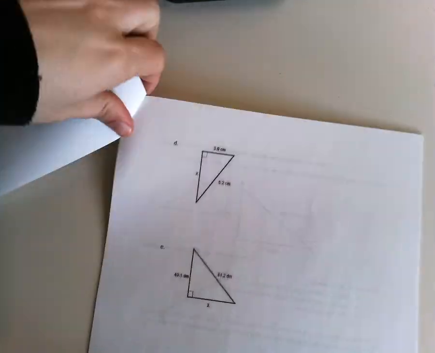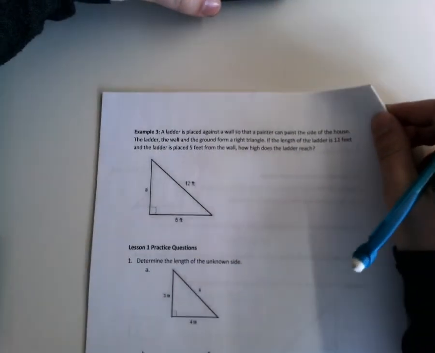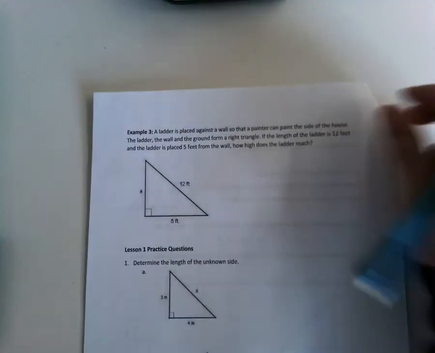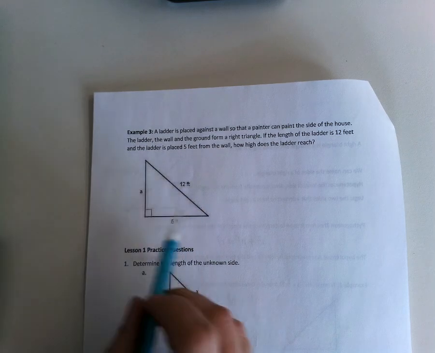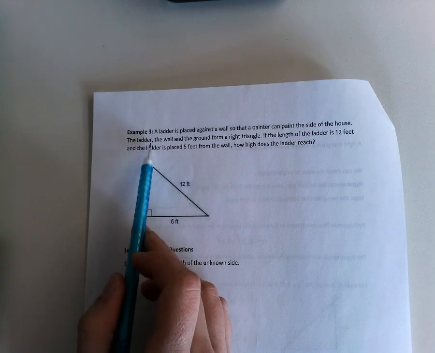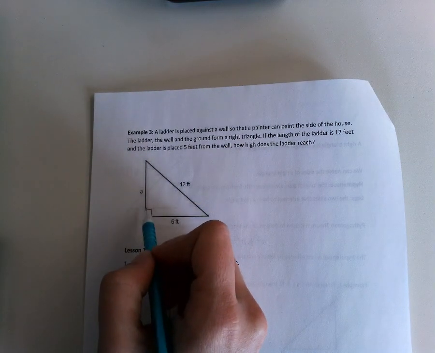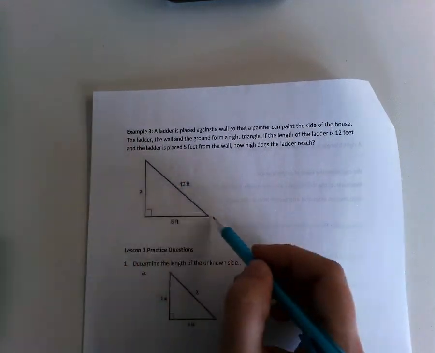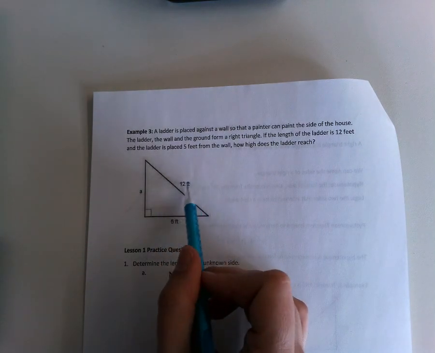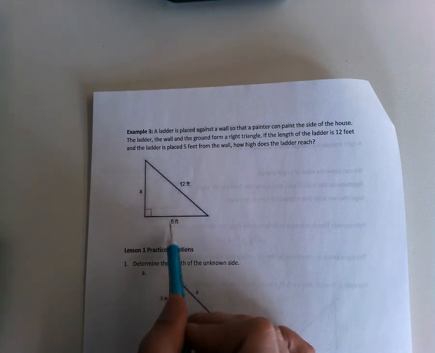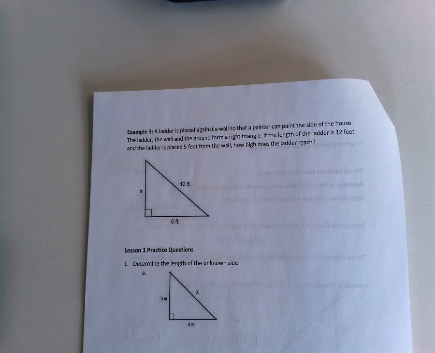Now in this last question, this last example, we have a ladder that's placed against a wall. So here's our ladder leaning against the wall so that a painter can paint the side of a house. The ladder, the wall, and the ground form a right triangle. So here's the wall, here's the ground, and here's our ladder. The ladder is 12 feet long, and it's placed 5 feet away from the bottom of the wall. We're looking for how high the ladder will reach.